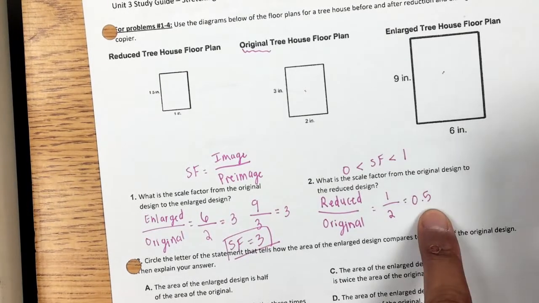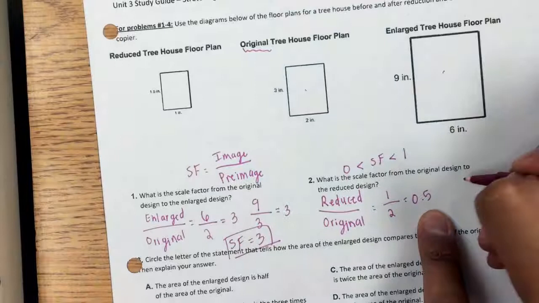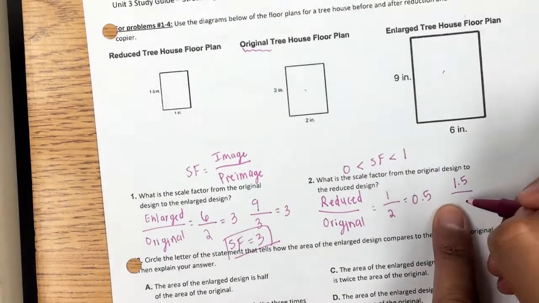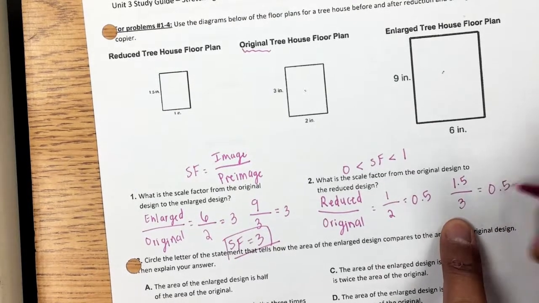And then we're going to check the long sides. The long side of my reduced figure is 1.5, and then the long side of my original is 3. Does it simplify to 0.5? Why, yes, indeed it does.